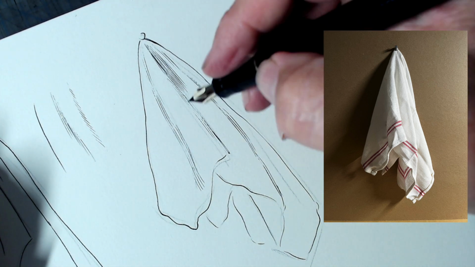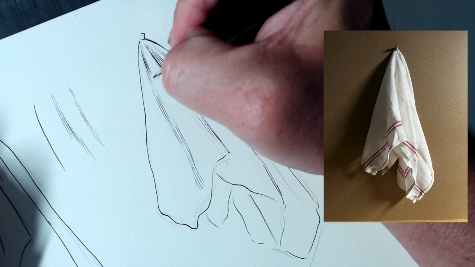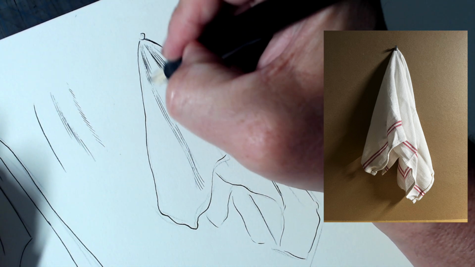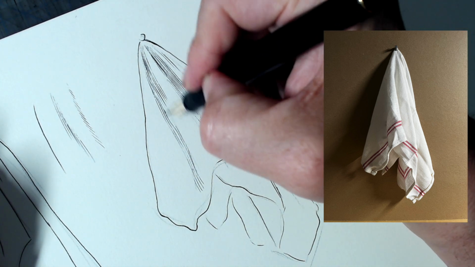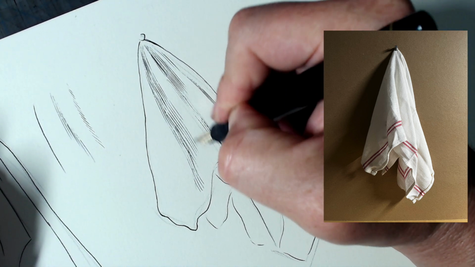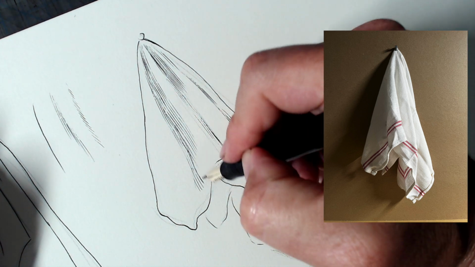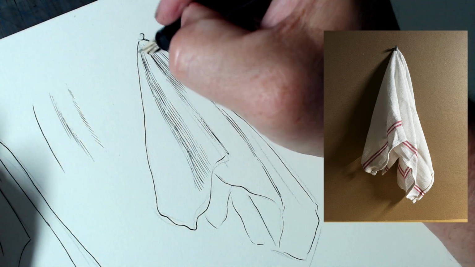So for example, when I start shading this fold, the areas around where the folds originate are going to be rendered with a little tiny bit more contrast. So right now I'm just building up the shadow values along the folds.